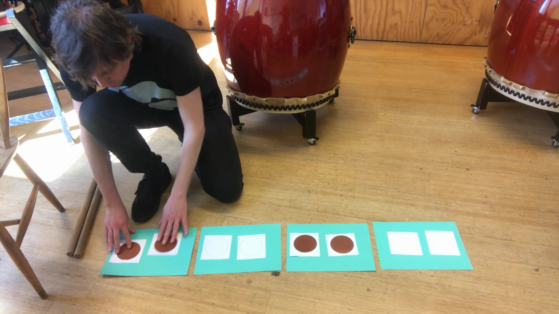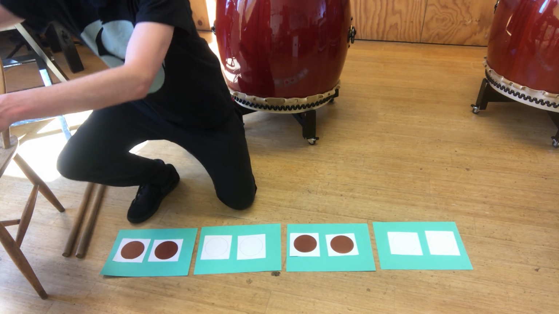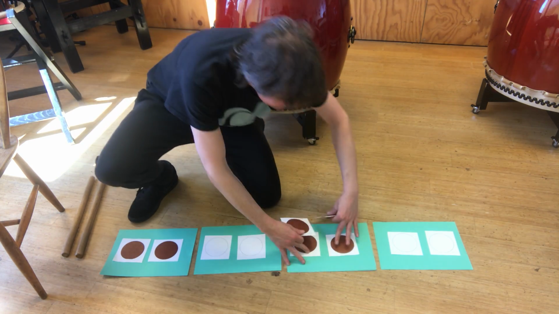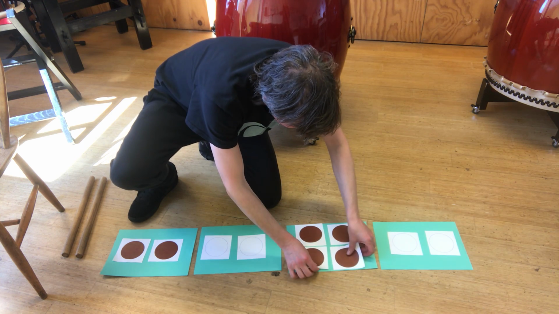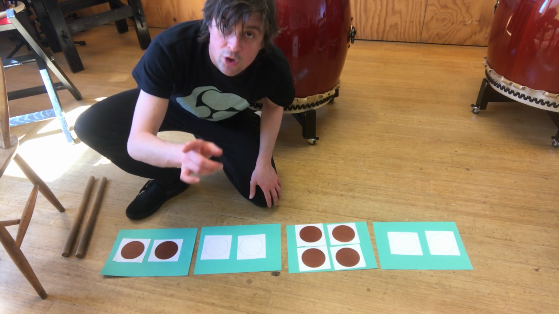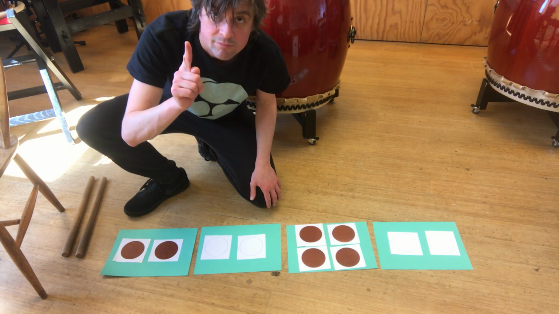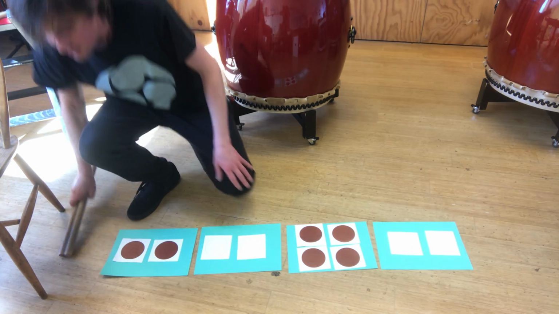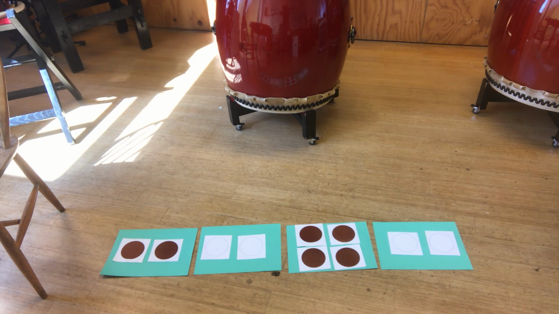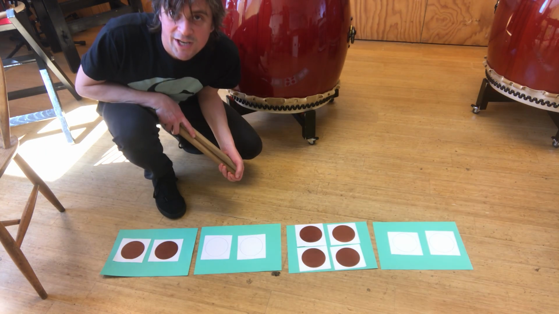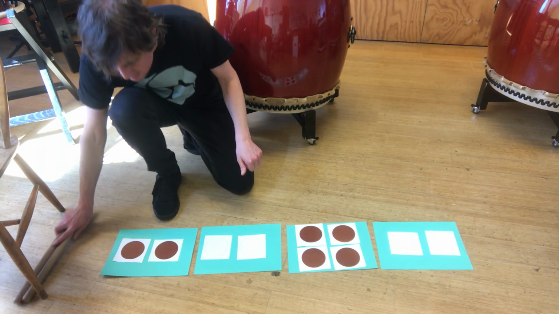And we can make it even more challenging by putting in another couple of beats here. See if you can work out what this is going to sound like before I play it. You've got a few seconds. And here we go. Did you get it? Hopefully you did.